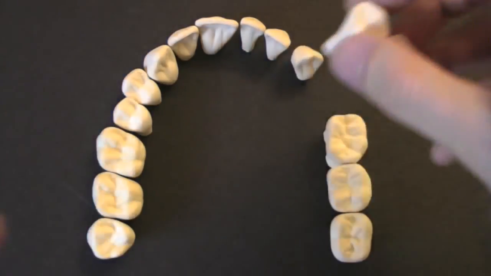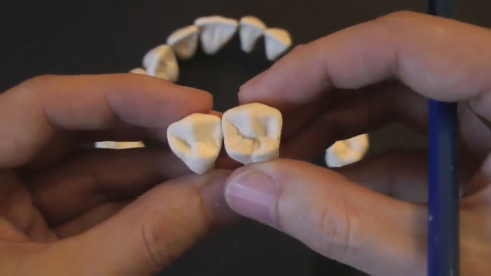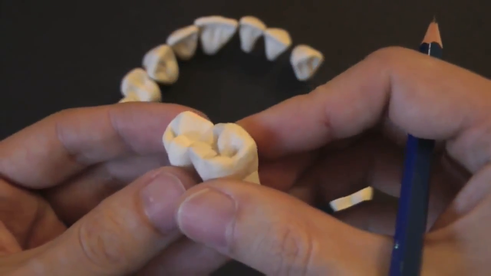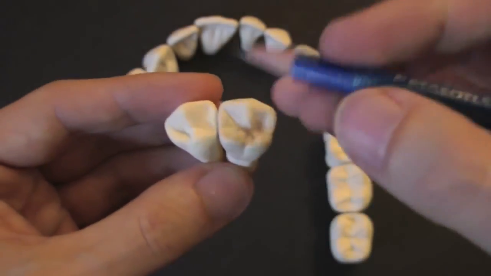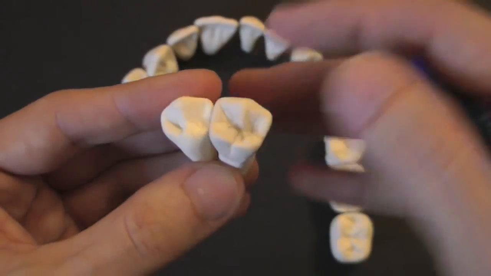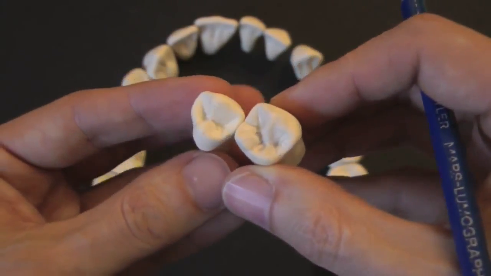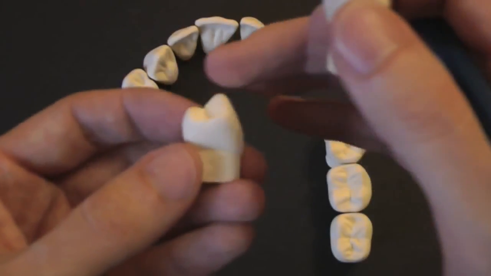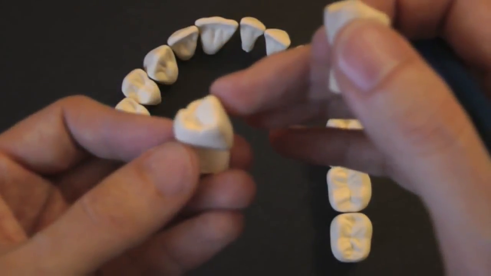The lower premolars, in comparison, vary in shape and are easy to identify once you have them identified as lowers. So the 4 is canine shaped, as you classically can accept from the uppers, but the difference in cusp sizes is quite pronounced. Here we go.